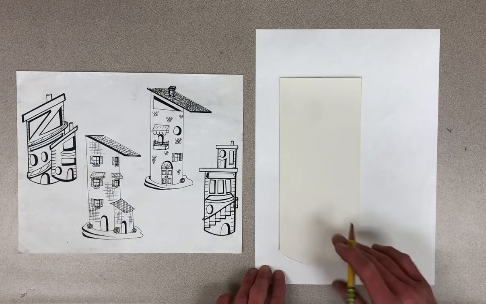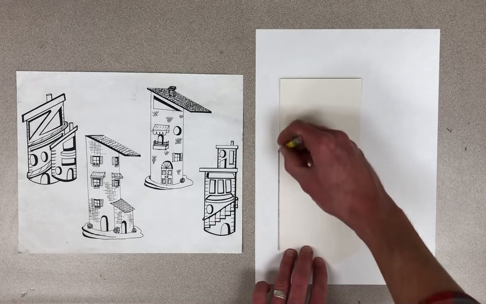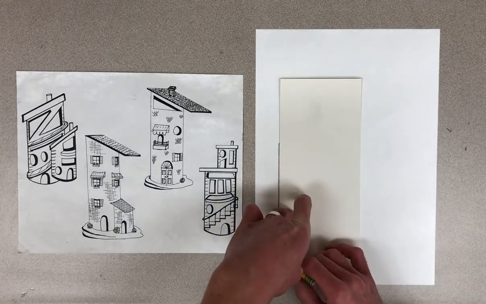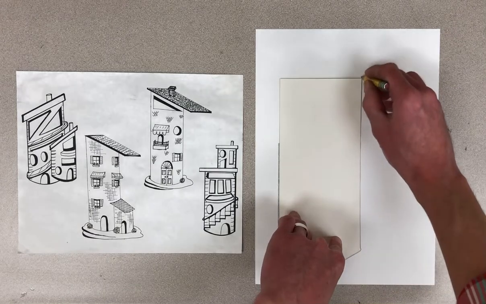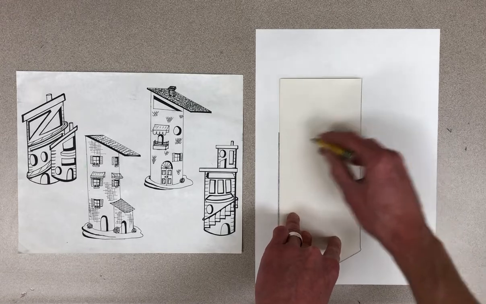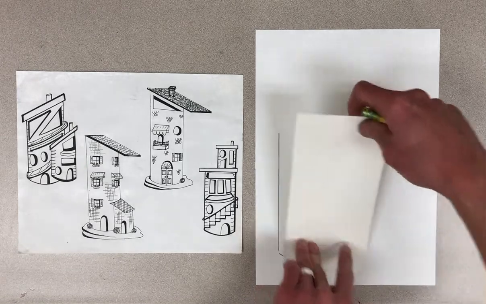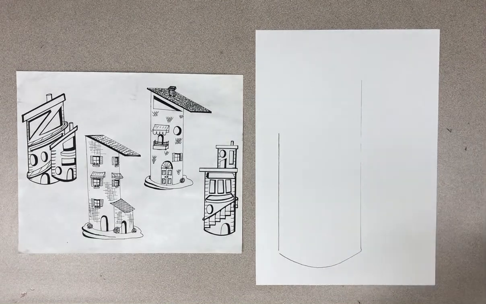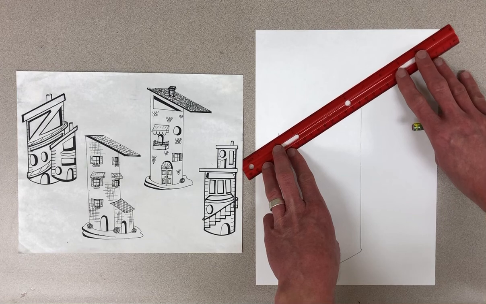If you want to do a flat roof, you're just going to hold it here. You're going to trace around it. And you do this top line too. Now if you want to do a slanted roof, you can see I stopped a little bit short on this side. I know I went long on that side, because then I'm going to take my ruler and I can connect those.